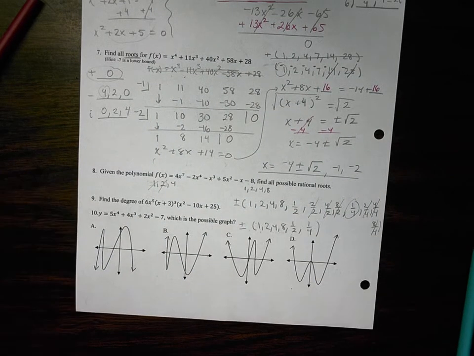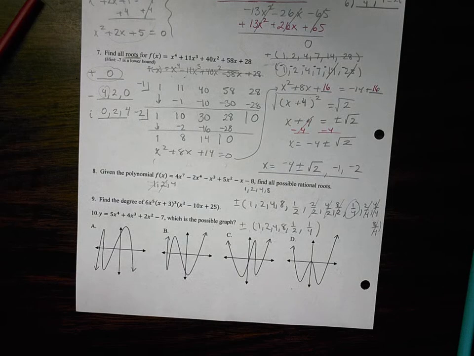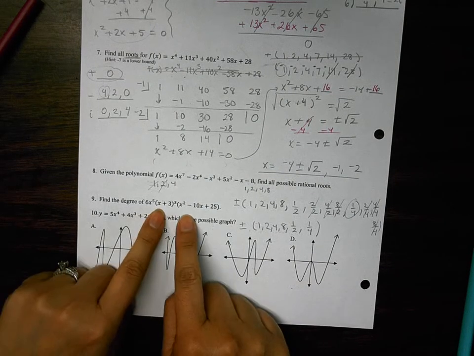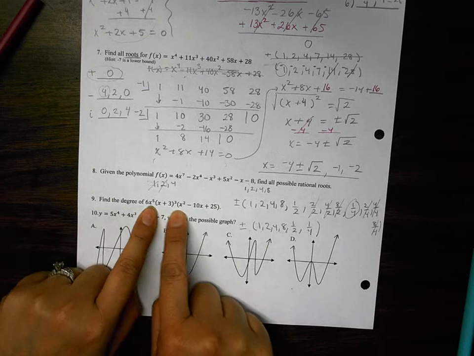Given this function, which is a possible, oh, find the degree, sorry. Find the degree. Now, if it was in expanded standard form, then you just take the larger exponent. Is this standard form or factored form? So when it's factored, you do have to add.